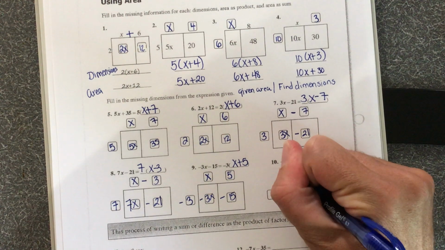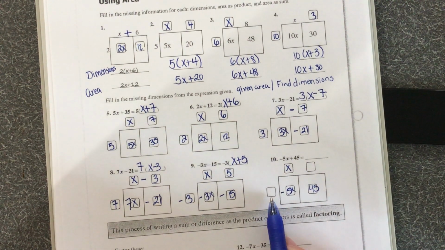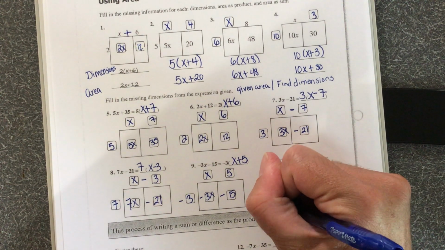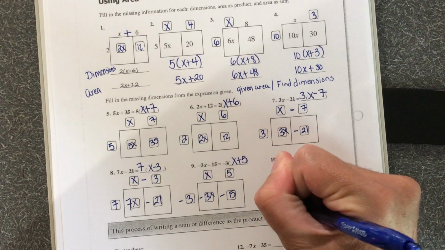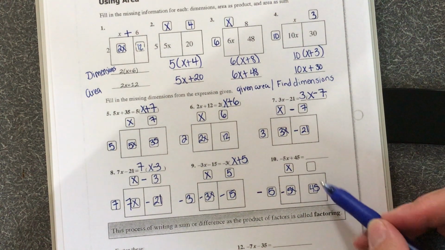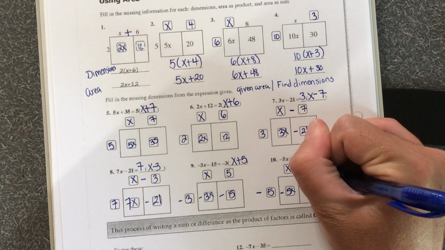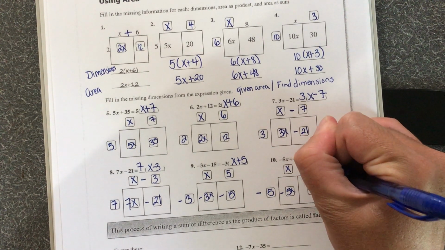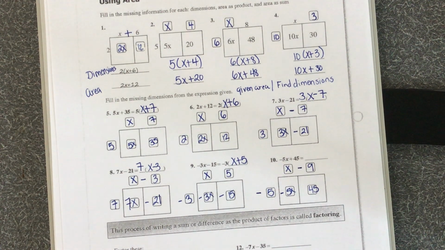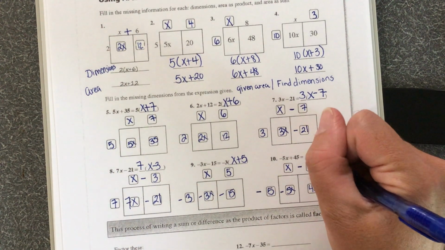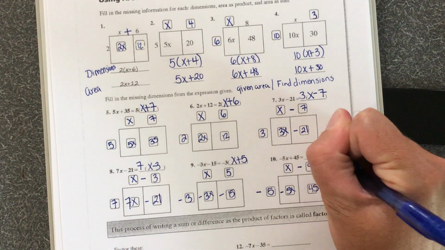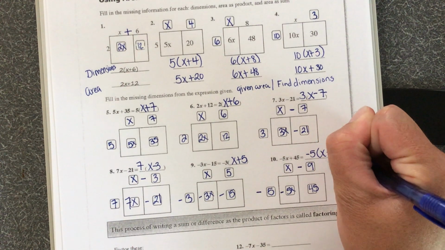So if my x goes here, x times what is negative 5x? Negative 5. Negative 5 times what is positive 45? How about negative 9? So my dimensions for the last one is going to be a negative 5 by x minus 9.